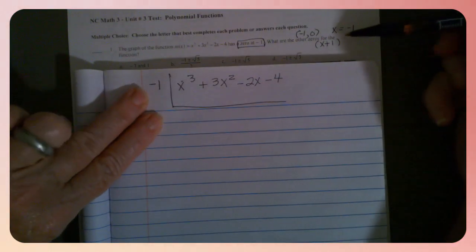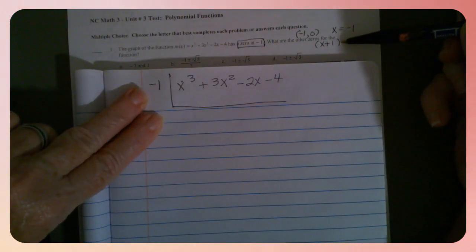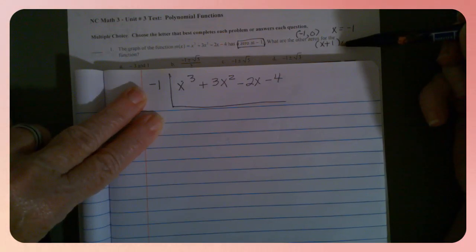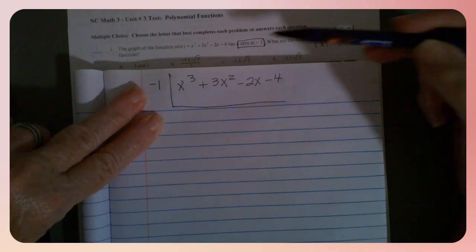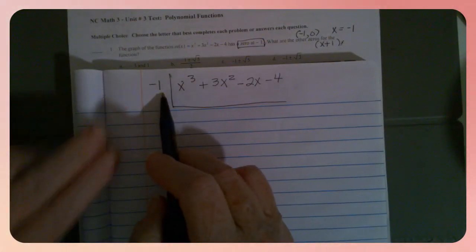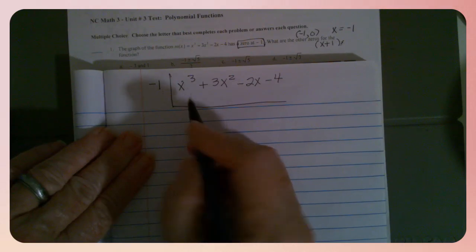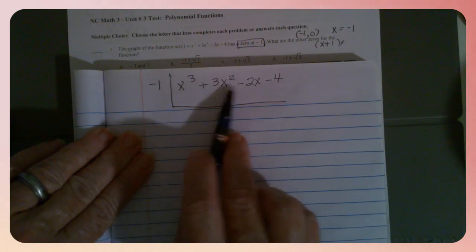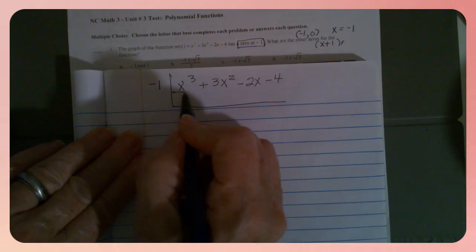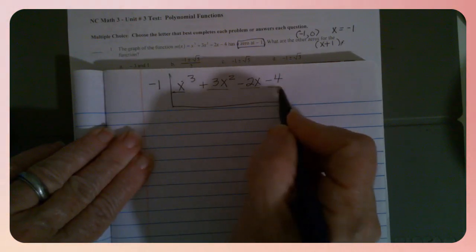If they gave us the root like this, we would have to set that equal to 0 and solve to get x equals -1. That's what we're going to divide by. We're not going to use these; we're going to use the coefficients of each of these. So let me rewrite that.